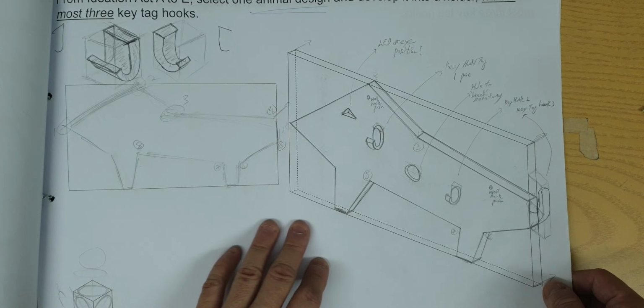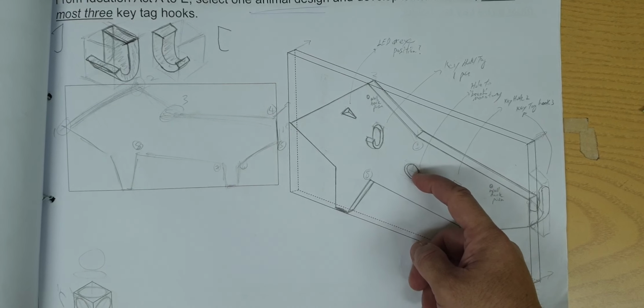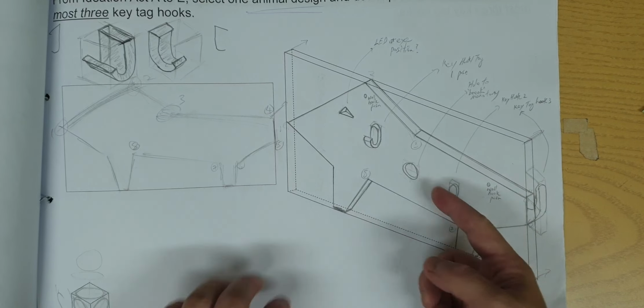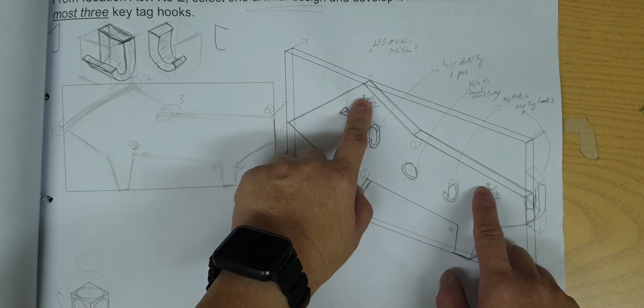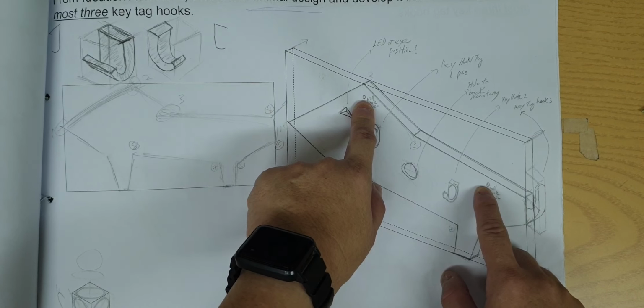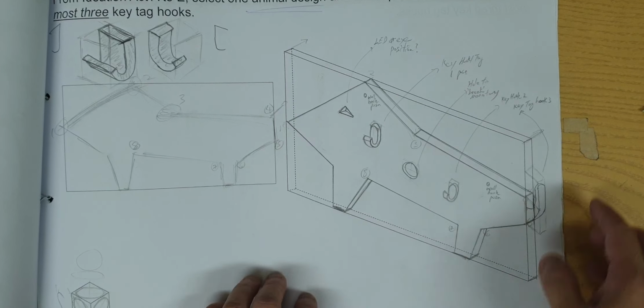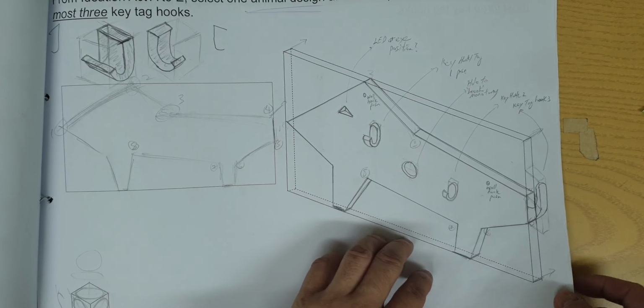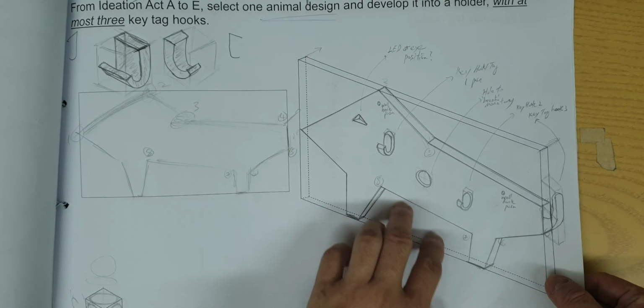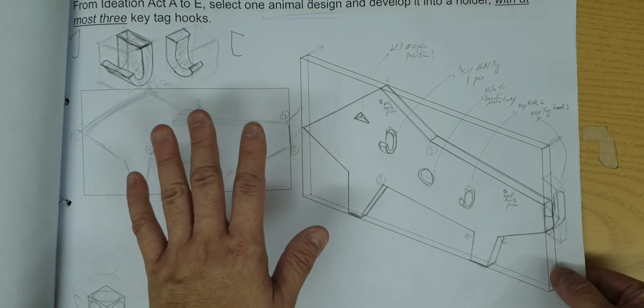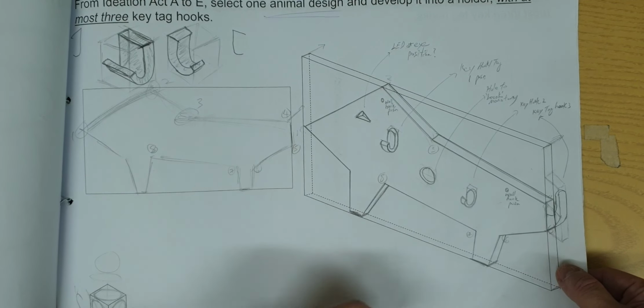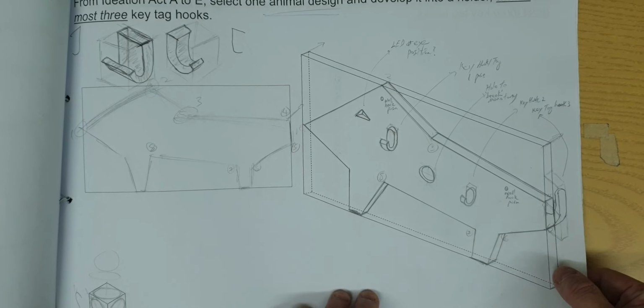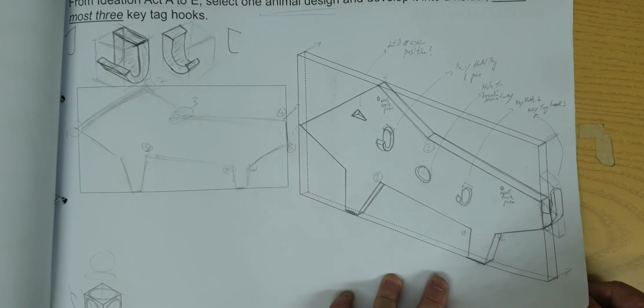So I add other features like a hole here. Maybe you can take it as a fidget spinner, I don't know. And there are small hole positions for installation of the L hook against the wall. Now further considerations, maybe from page 10 onwards, could be standalone. That means this design can actually stand on a flat surface such as a tabletop.